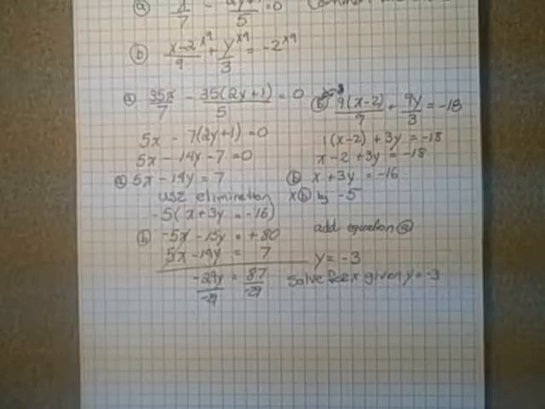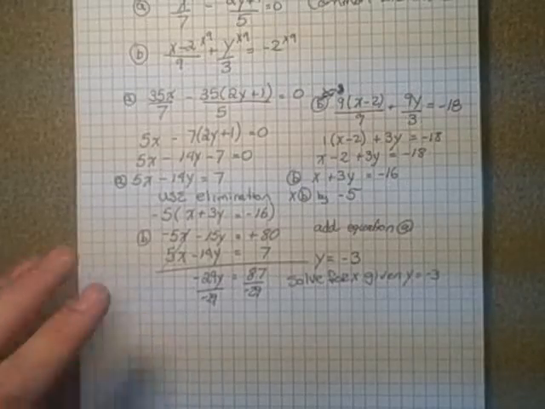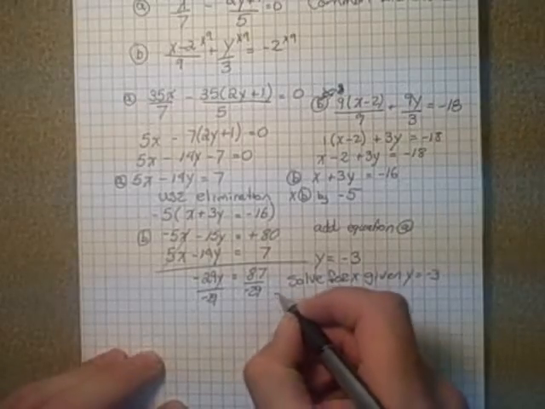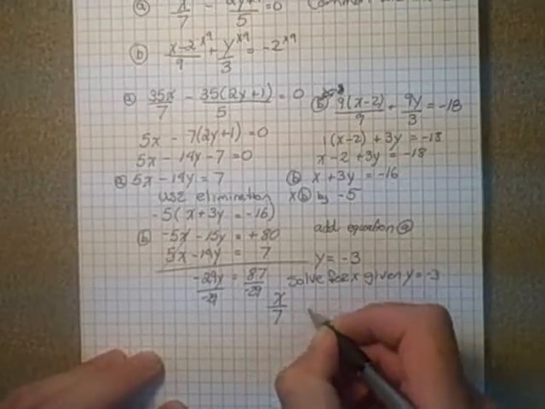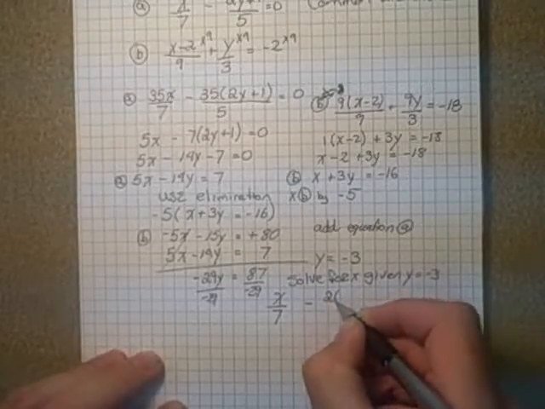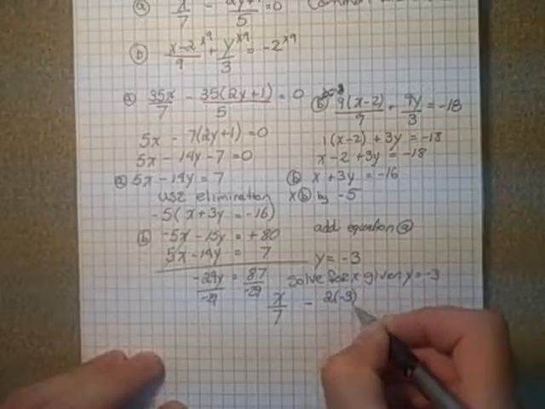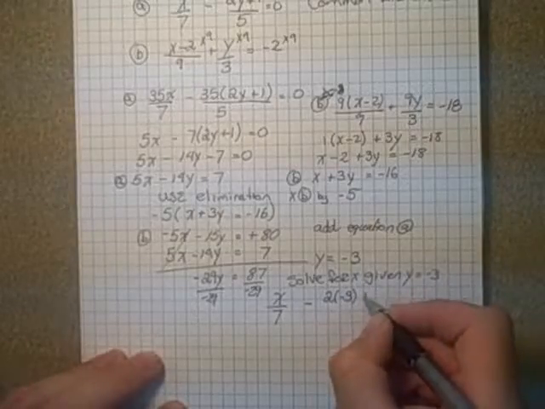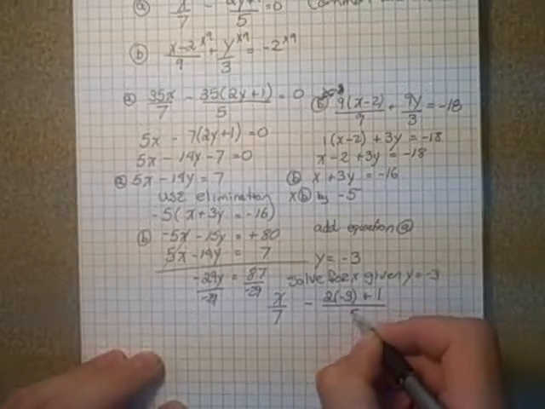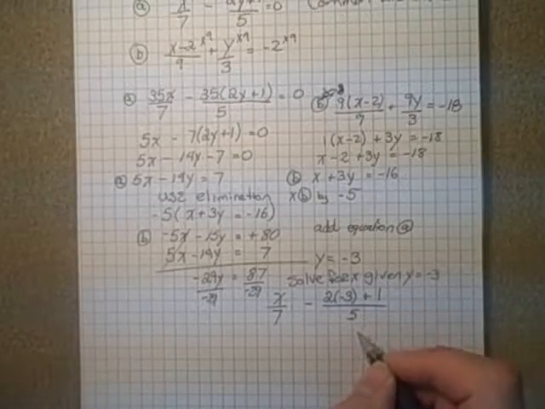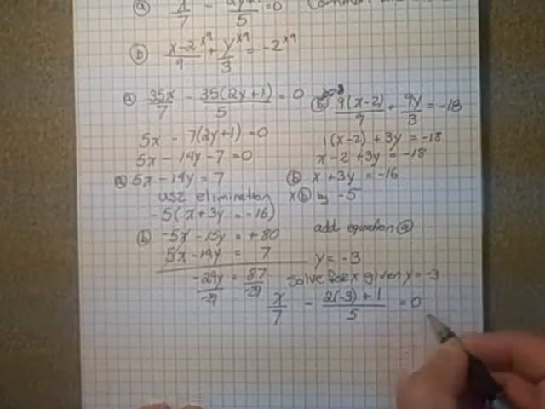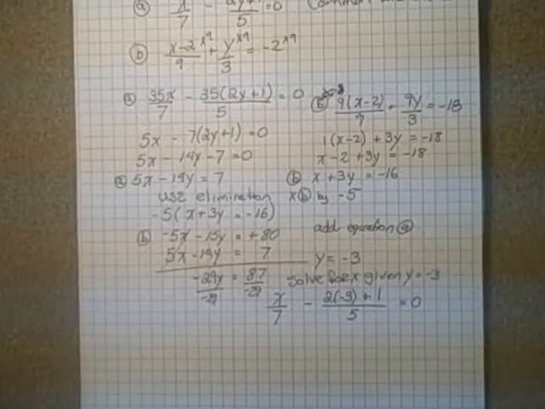We're going to have to go back to an original equation in case we made a mistake in between and solve for x. So I'm going to use the first equation, which was x over 7 minus (2 times y, which would be negative 3, plus 1) all over 5, and that's going to equal 0.